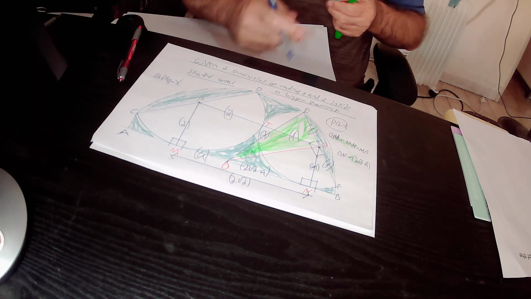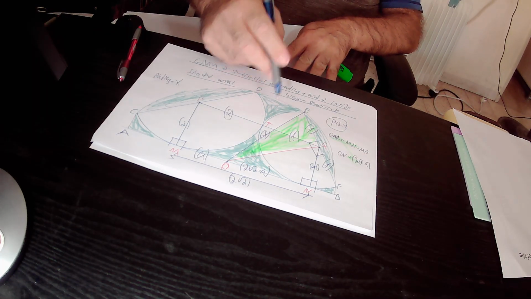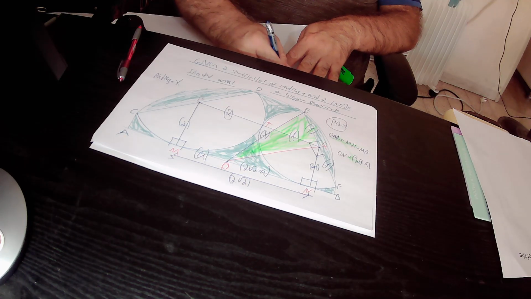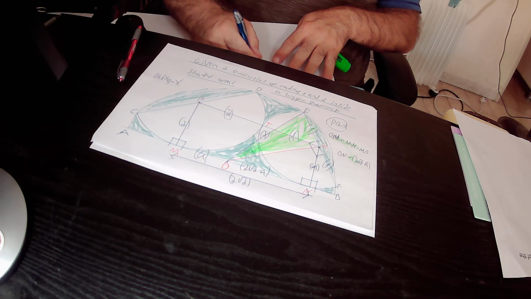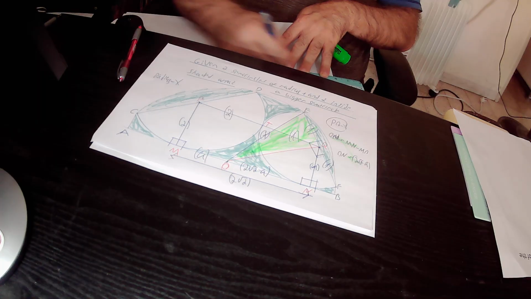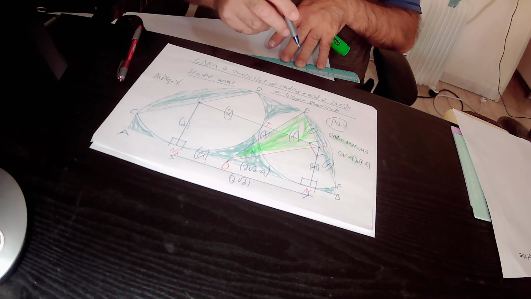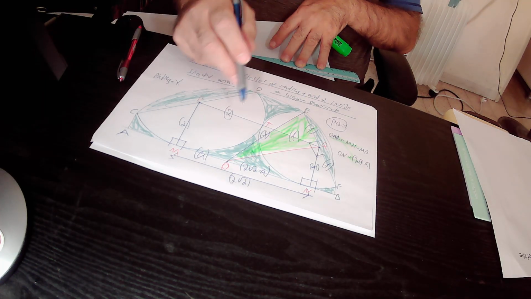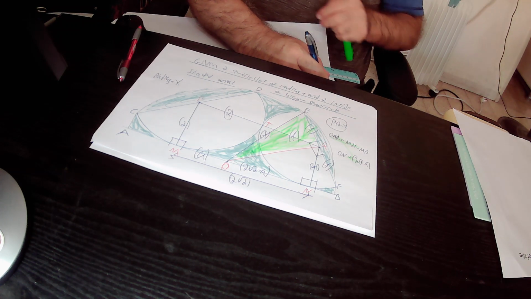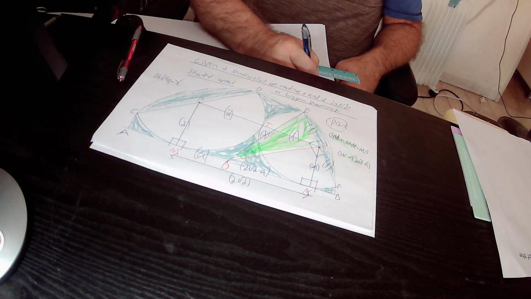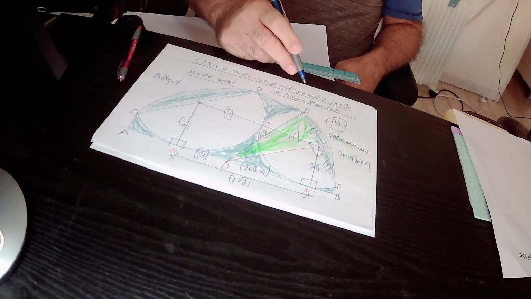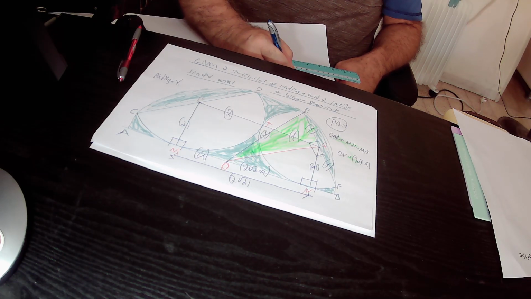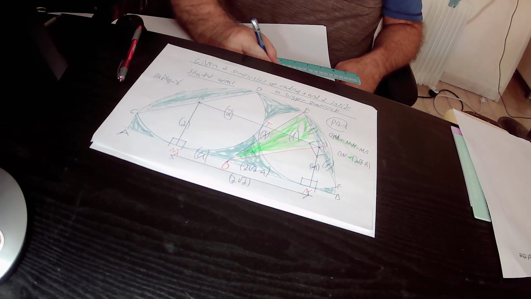According to the Pythagoras theorem, in this right triangle EQO, EO squared, that is the square of the hypotenuse, equals EQ squared plus QO squared.